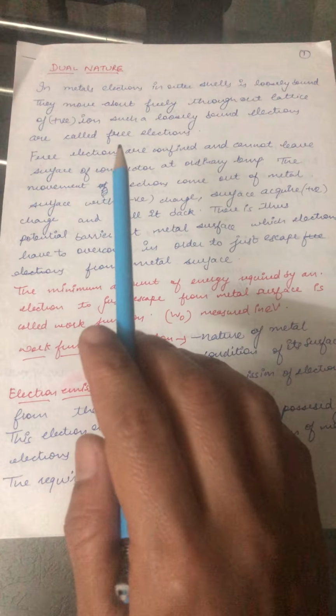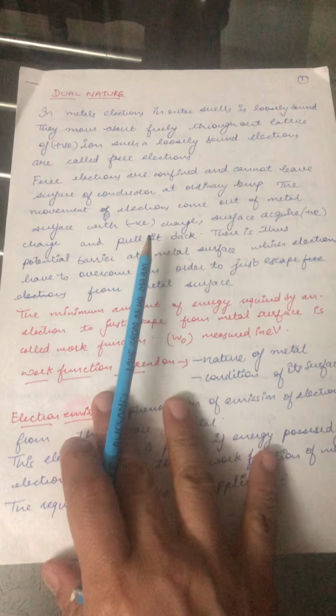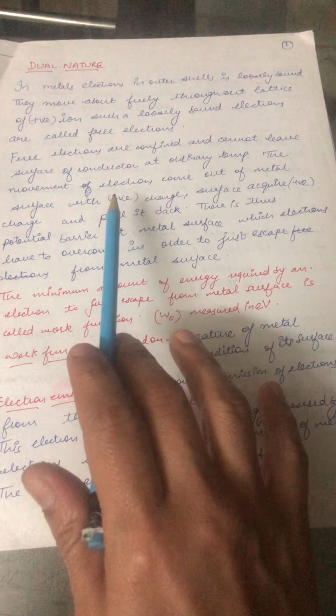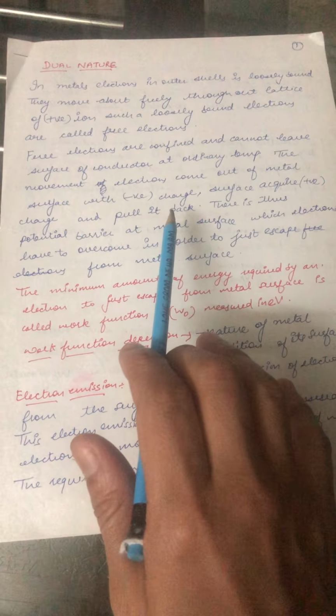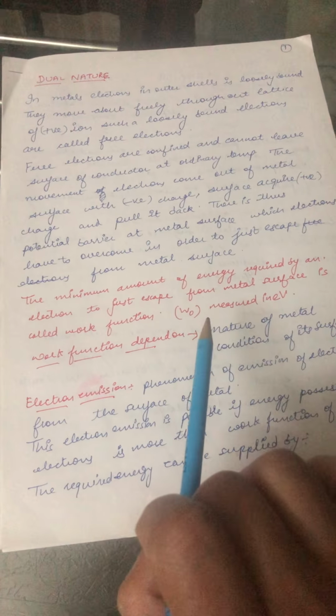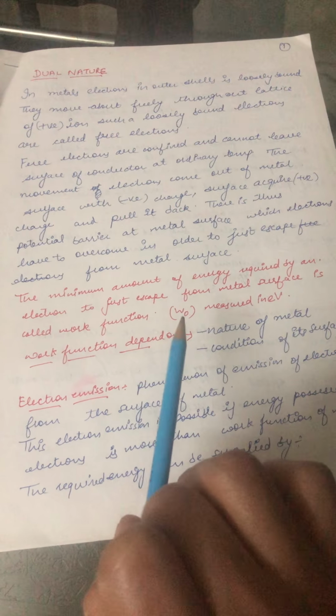Today we will start with the explanation of the chapter Dual Nature. A few things related to this chapter you already did in +1 standard in your chemistry, so it will be easy for you to understand this chapter. The first definition we will cover is work function.